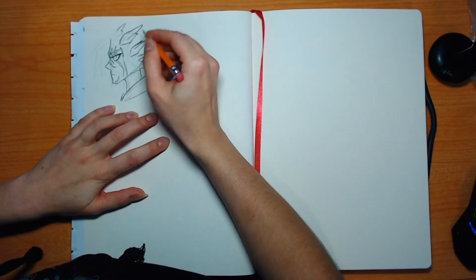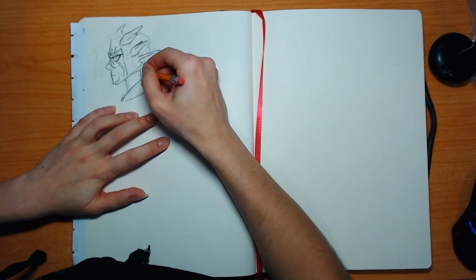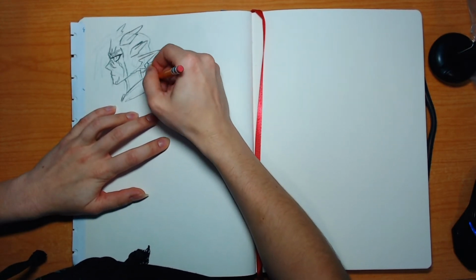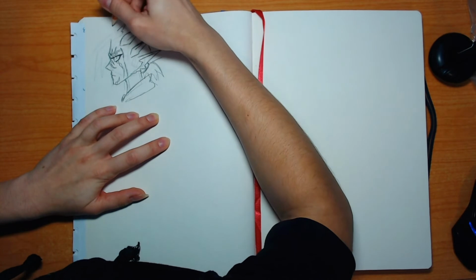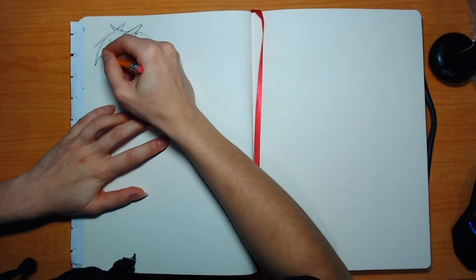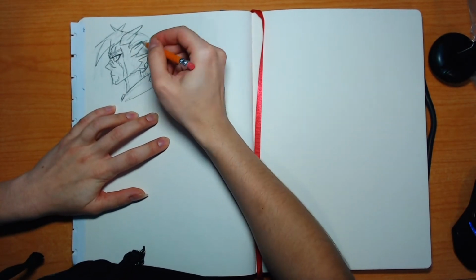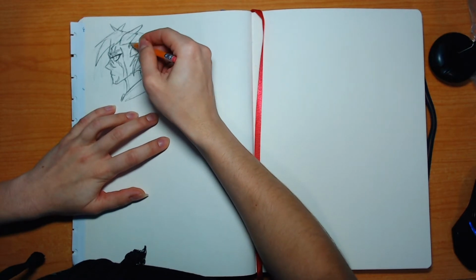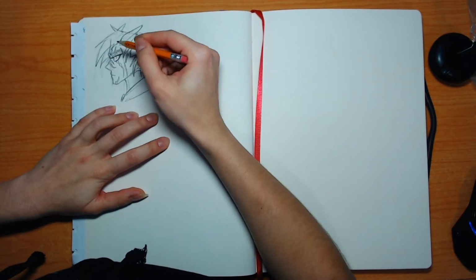But I like this idea of her having these shard-like or petrified wood-like horns, but very stubby horns, and then having her ear also mimic that form, so she has this repeating shape on either side of her head.